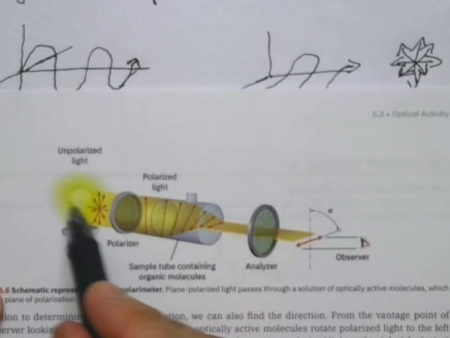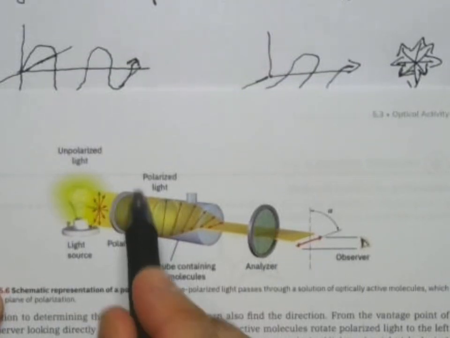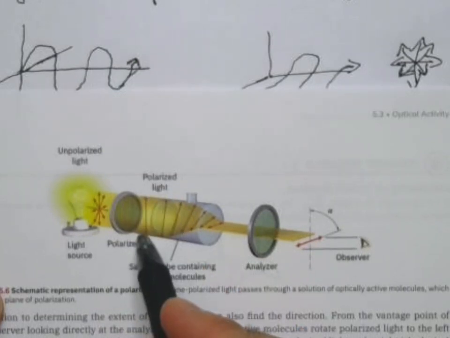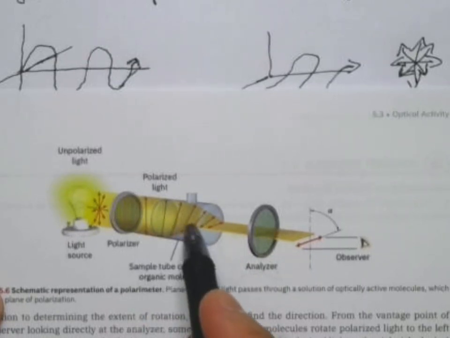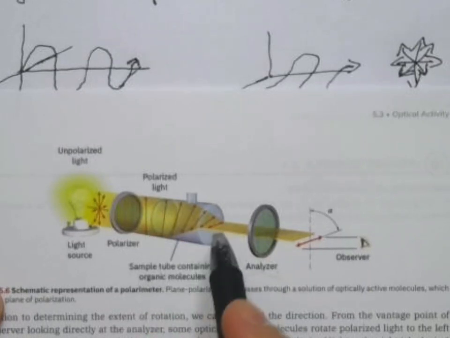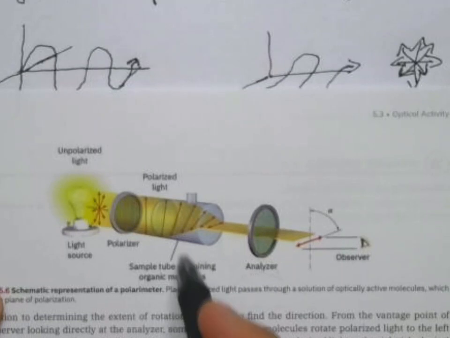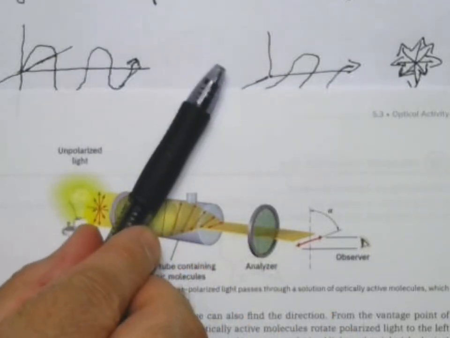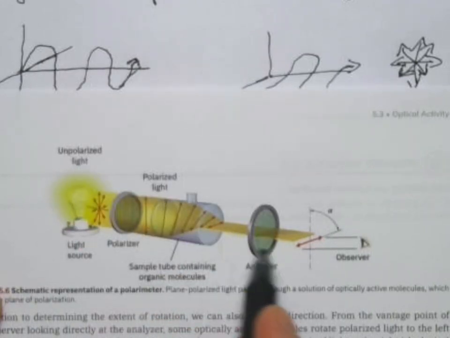We have our light source, there's a light bulb, there's our unpolarized light. It goes through a polarizing filter. Only the plane polarized light in the vertical dimension gets through. That polarized light then goes through the sample. And this sample contains whatever organic molecules. If the molecules are optically active, they actually rotate the plane of the polarized light. So maybe at the end it's now in the horizontal.